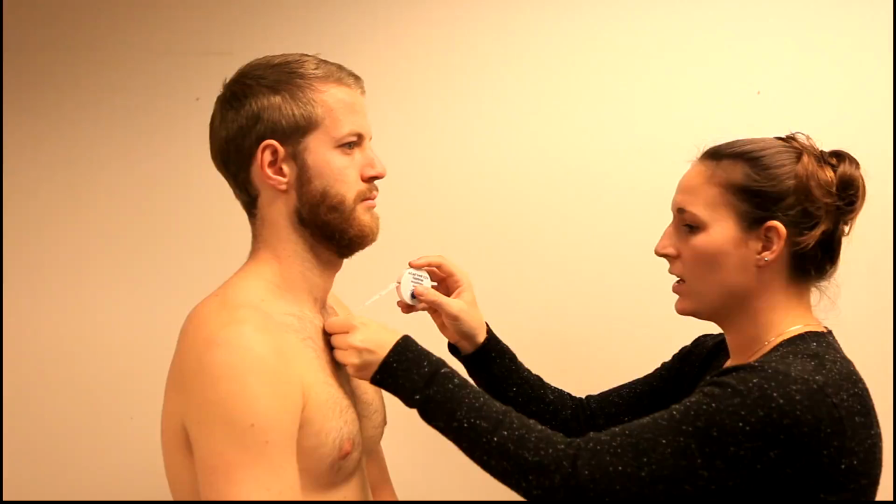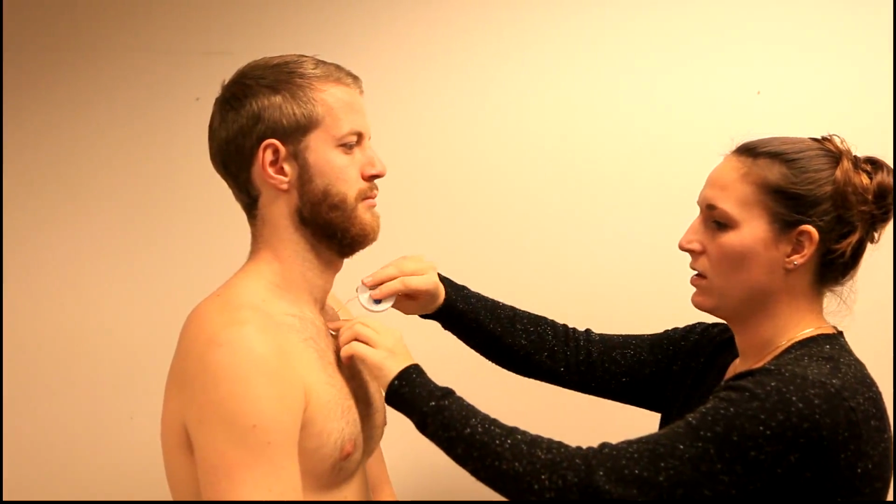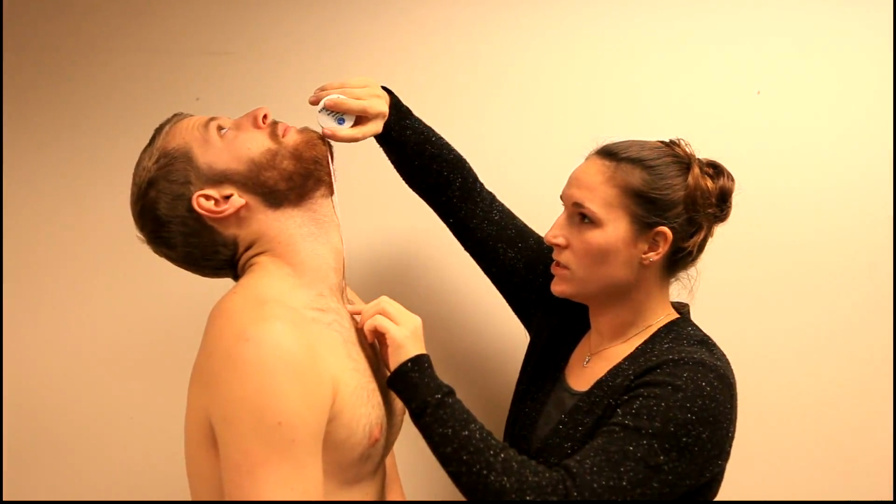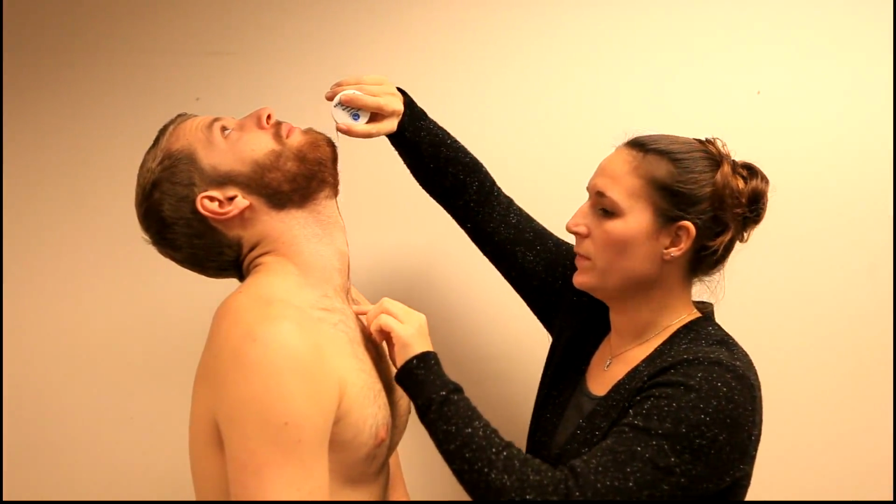And then for extension, the normal range is about 20 centimeters. So you're just going to have the patient stand up straight, measure from the sternal notch, and have them extend their head, look up as far as they can go. And then up to the edge of his chin, which is 21 centimeters. So he's pretty normal.